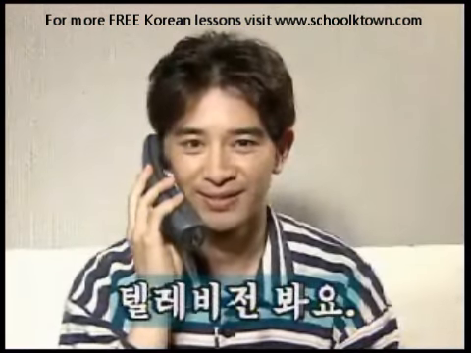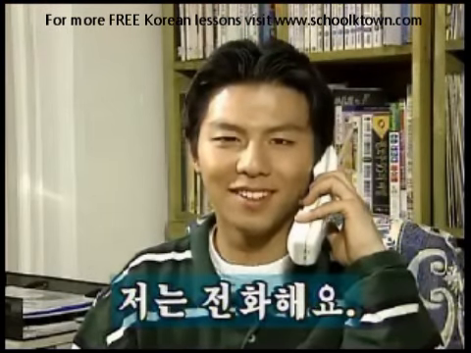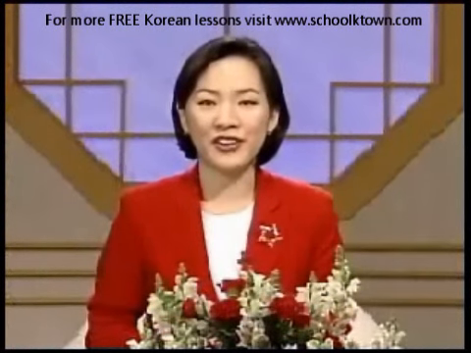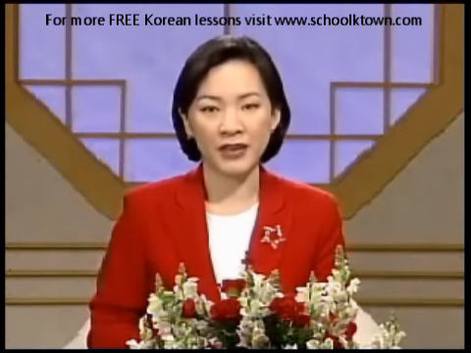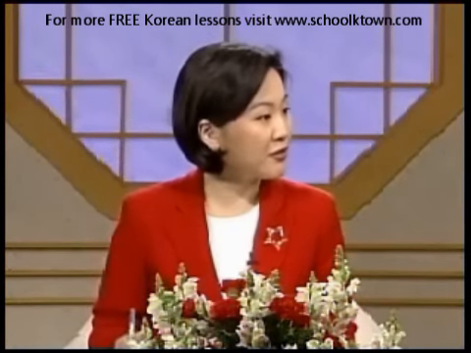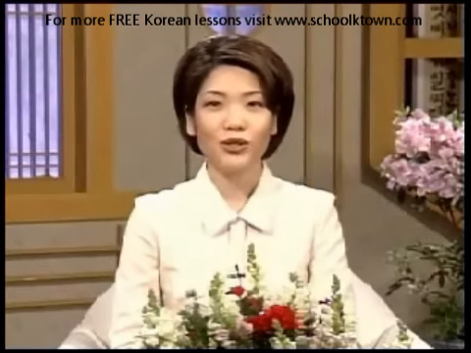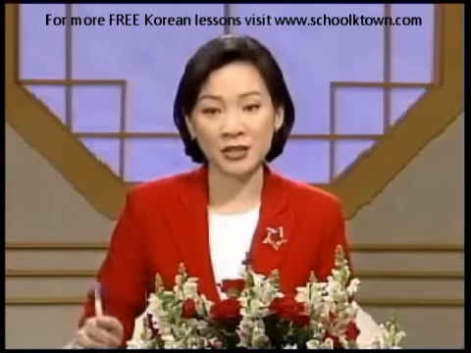텔레비전 봐요. 저는 전화해요. Now we're going to learn how to place the object before the verb. Now, if I'm reading the newspaper, how would I say this in Korean? 신문 봐요. Yes, 신문 is newspaper.